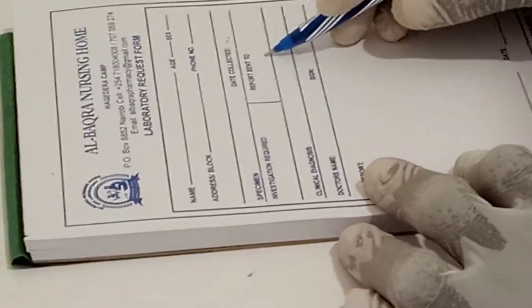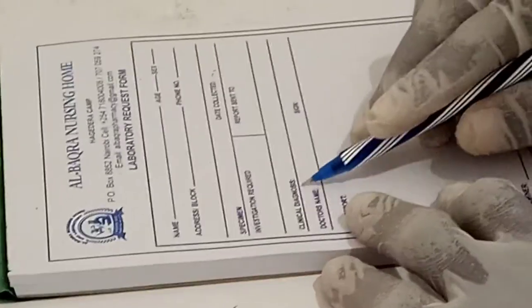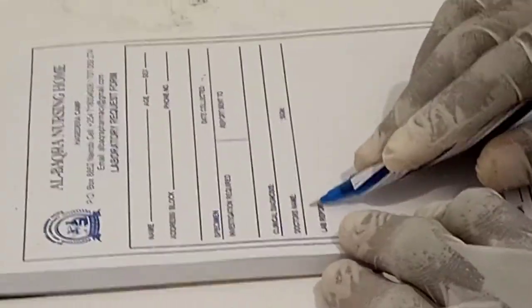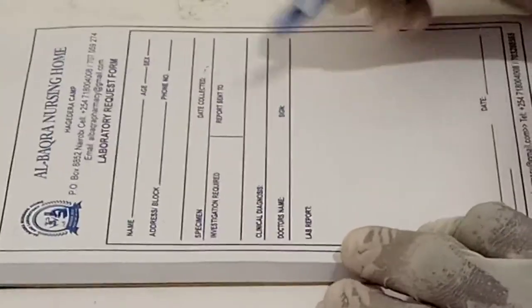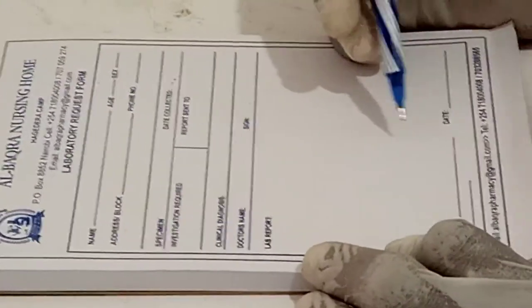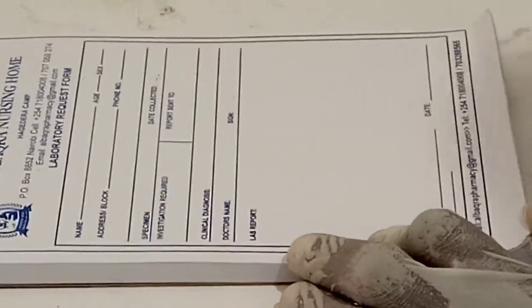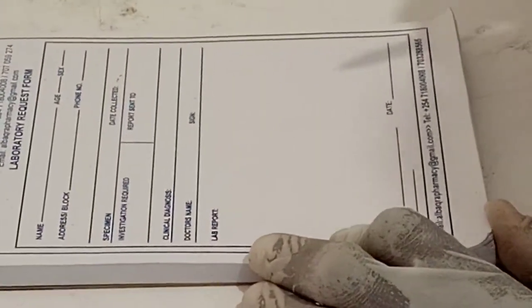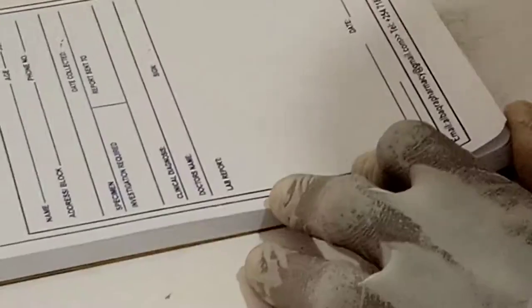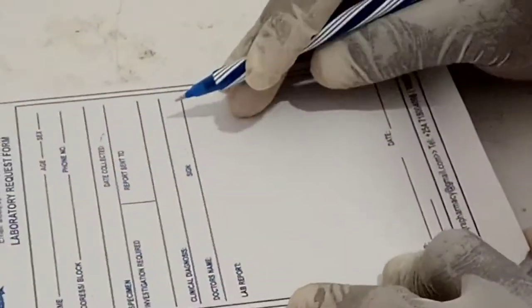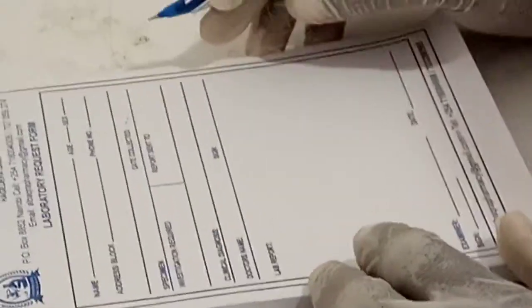Here is the report to send, the clinical diagnosis. So here is the doctor's name. Also here is the signature of the doctor. This part, the person who is in the laboratory must write the details here. So now let us start.